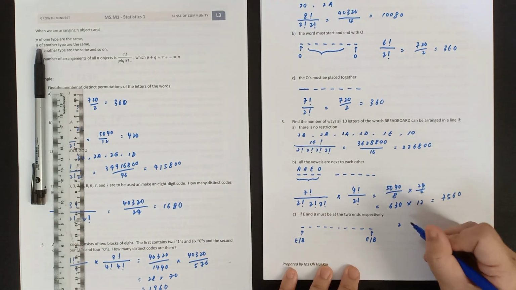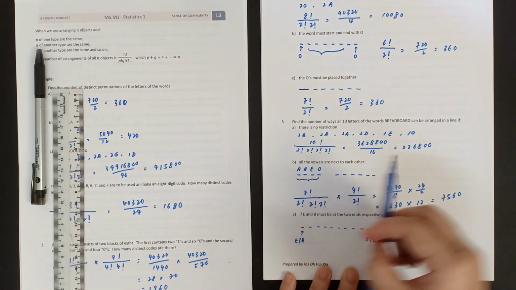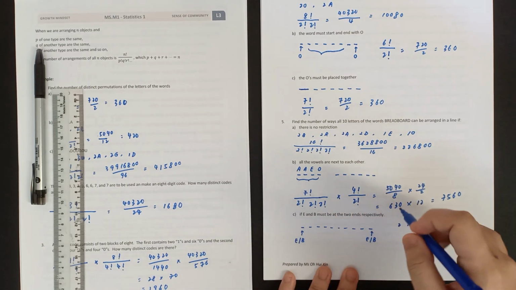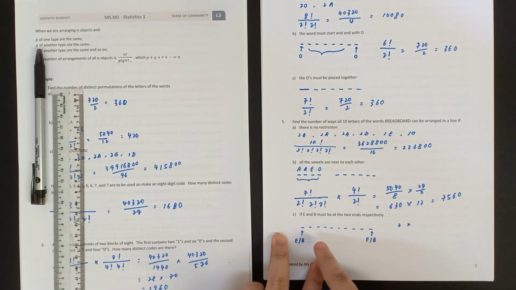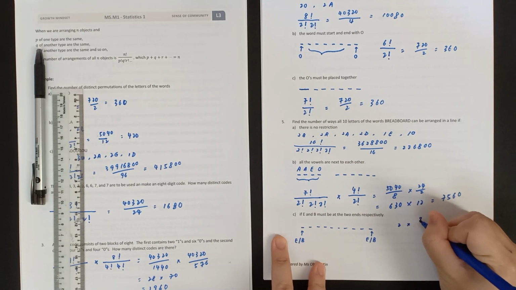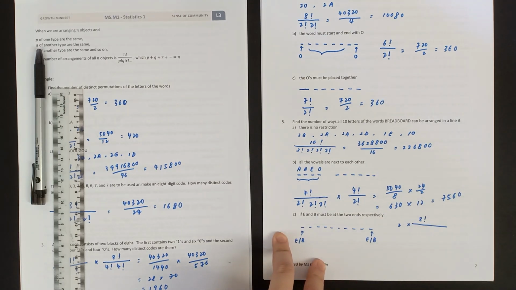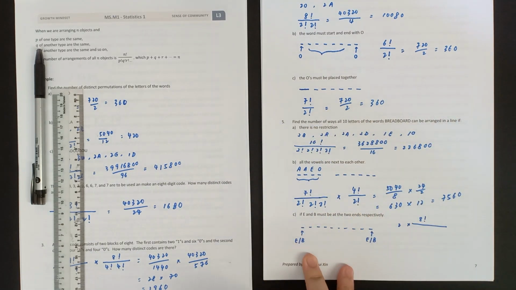Okay, then after that you deal with what happens inside. Here the ends are already fixed and you cannot change them, so you do not take this 2 into account. So you are left with 8 arrangements inside. Within the 8 arrangements inside, do you have any meaningless interchange? Do you still have 2b? No, because you already put 1b at the end.